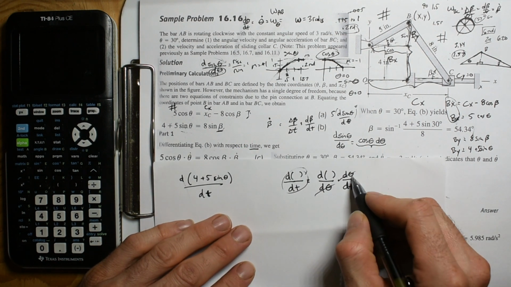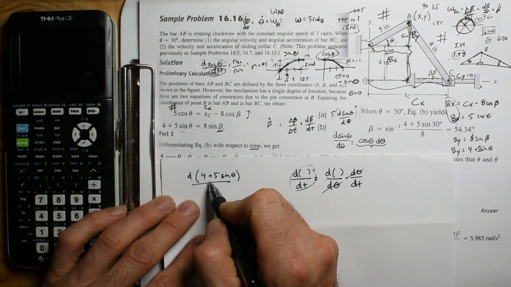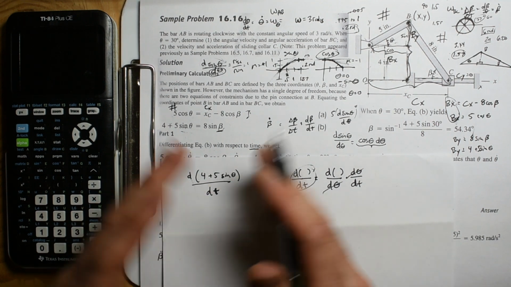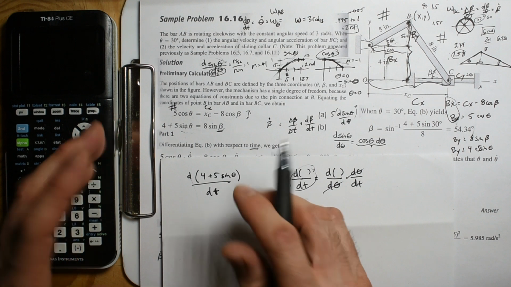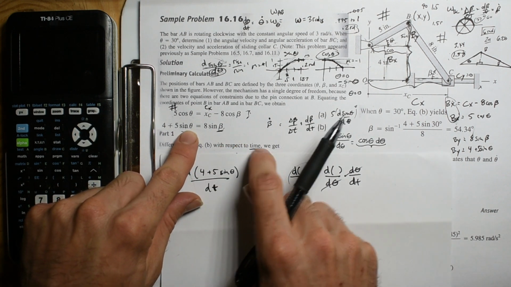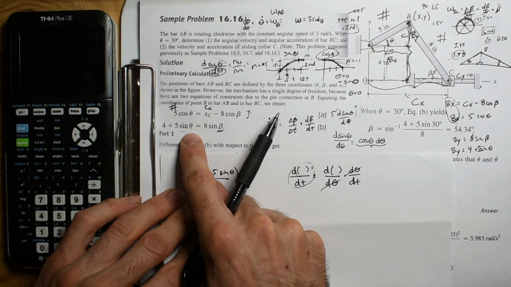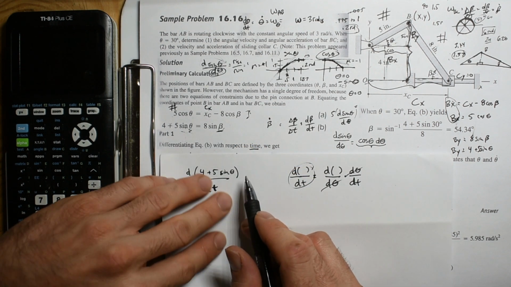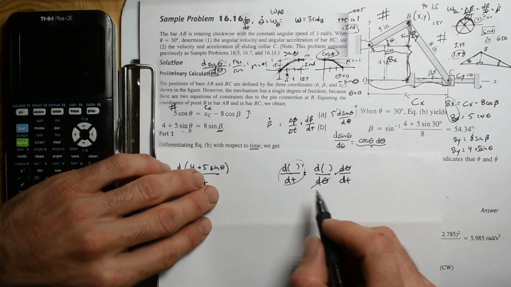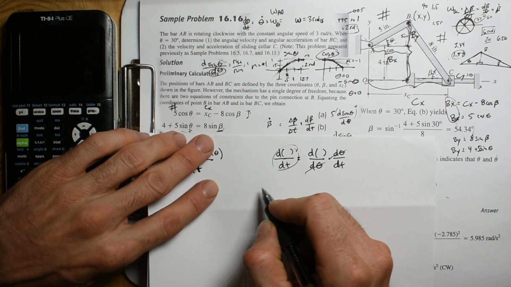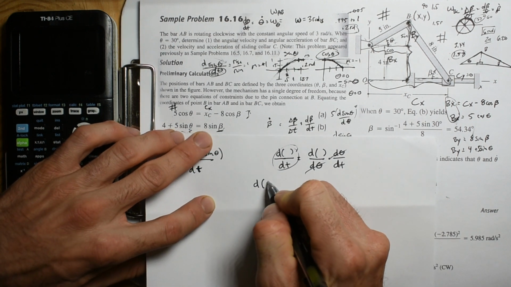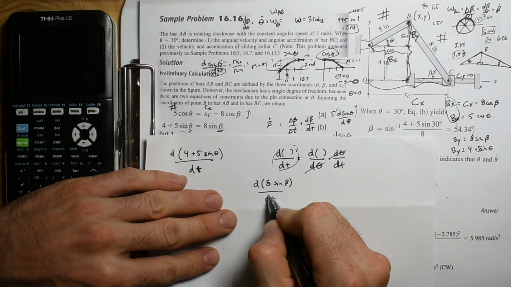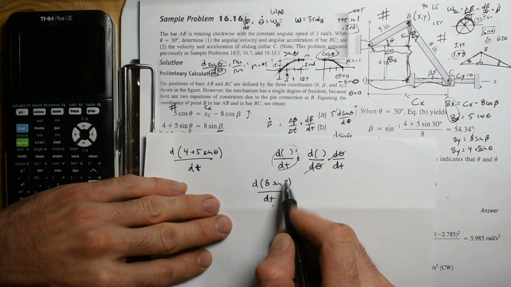Okay, but when we do have d theta dt, cool. Now we can differentiate, because that's the thing: you're just thinking, oh, I'm just differentiating. No, you're not. The only way you're going to differentiate this is if you differentiate with respect to this variable. And over here, it's going to be the same but opposite. You're going to have d 8 sine beta dt. Well, we don't have a t up here.